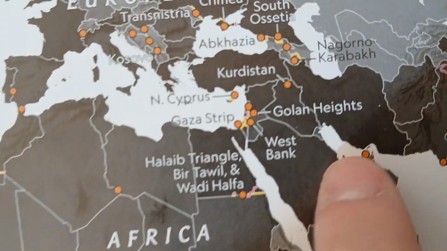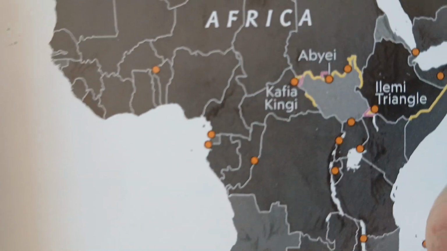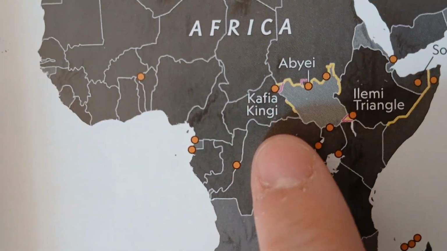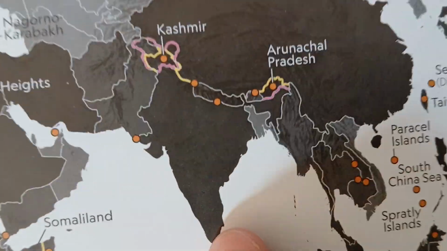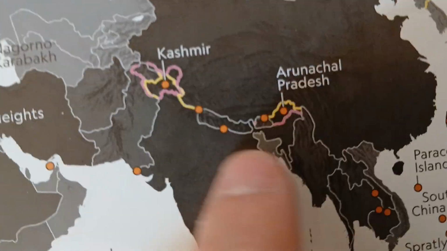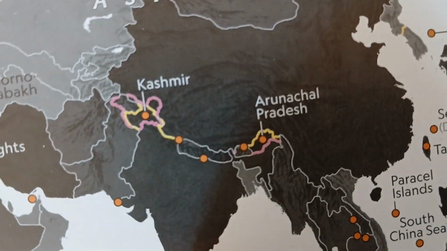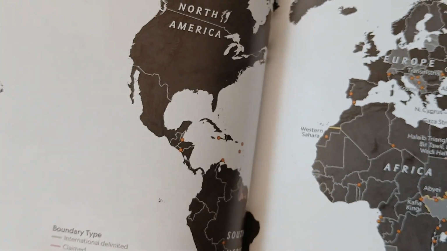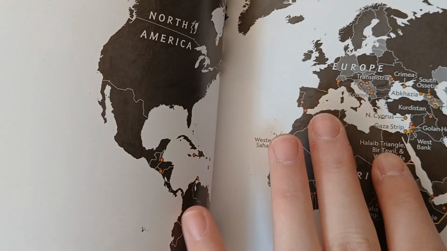Those are border disputes. And then you got South Sudan and Somaliland, and the stuff with India and China. So yeah, oh, and Western Sahara.